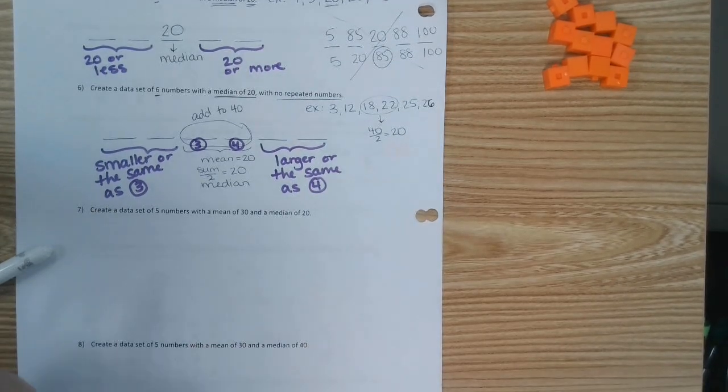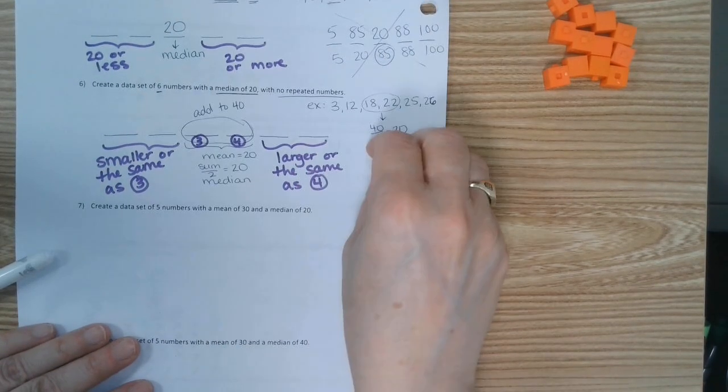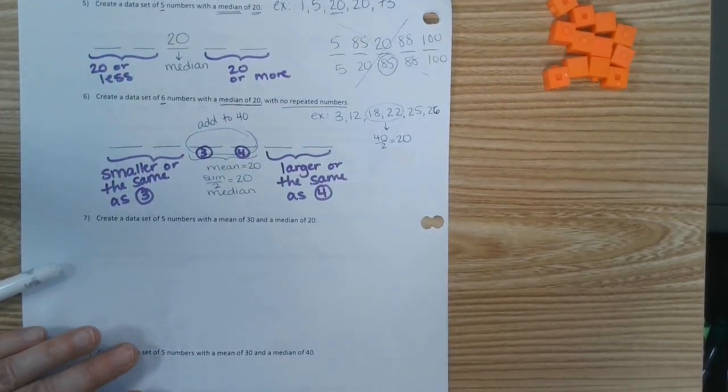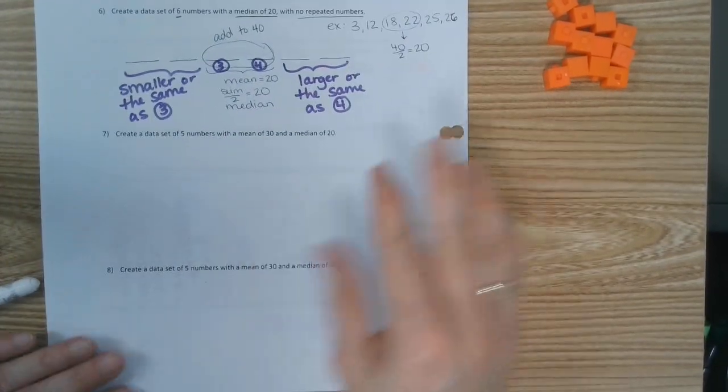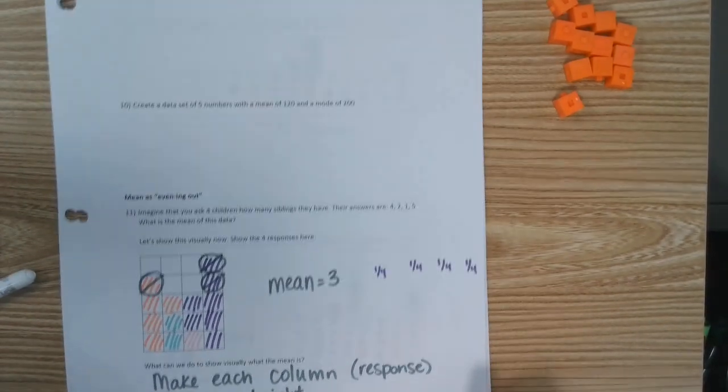All right, so please try to, even if you were not sure at first and following along, try to make your own data sets for these as well. So you see that? Tomorrow in class we'll be doing ones where we have a mean and a median, or a mean and a mode, so we kind of have to keep 2 things in mind at once.